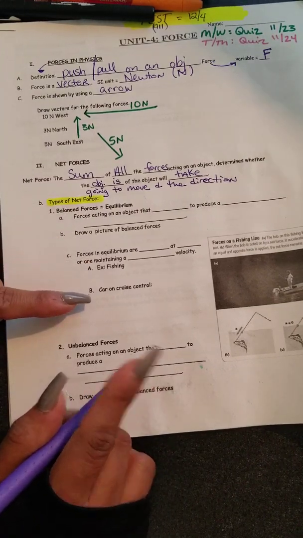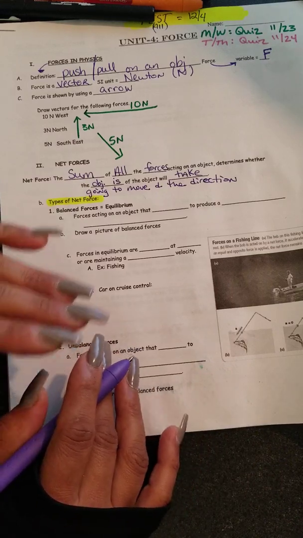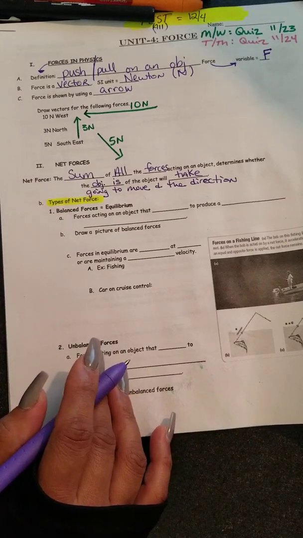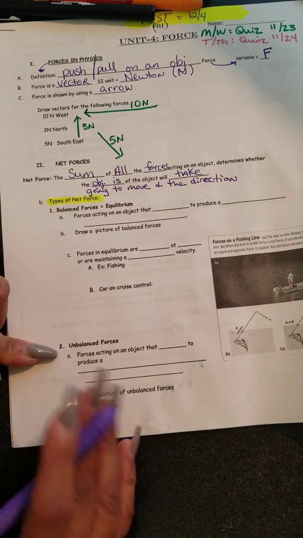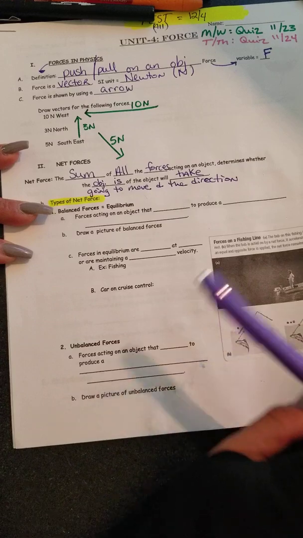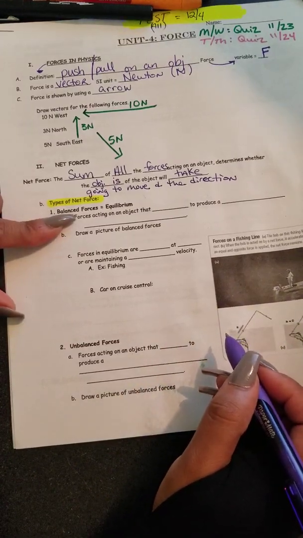Number 1, it can be staying still, not moving. And number 2, it can be moving, but at a constant pace in a straight line, not changing directions. Unbalanced force means that one force is stronger than the other, and there is going to be a motion or a movement that's going to happen. Okay? So let's go ahead and look at balanced forces.